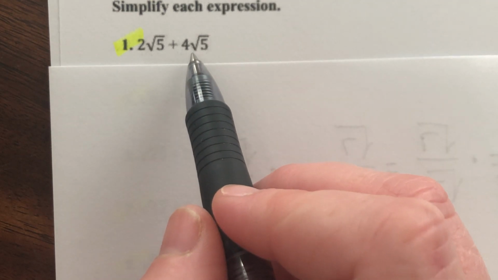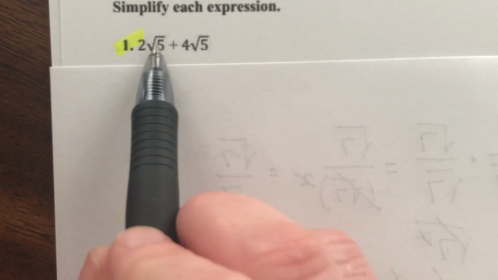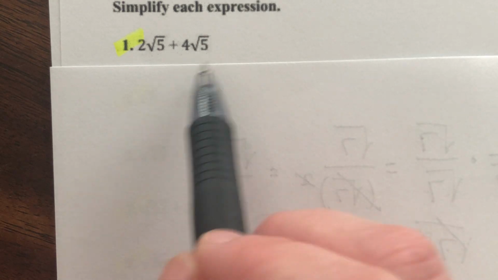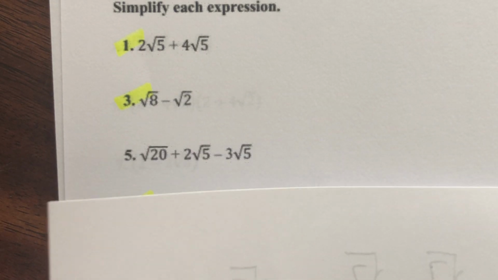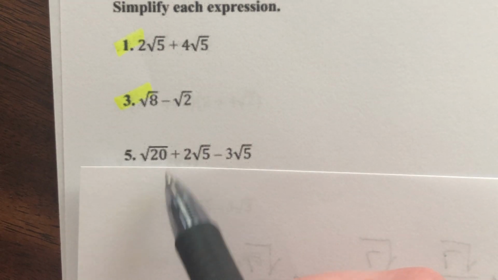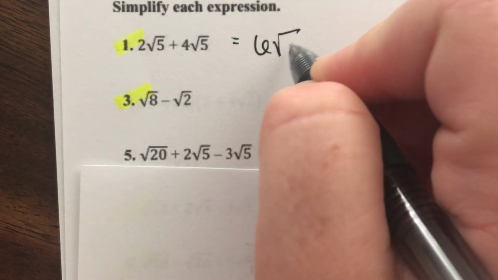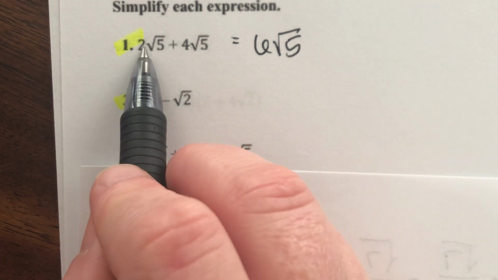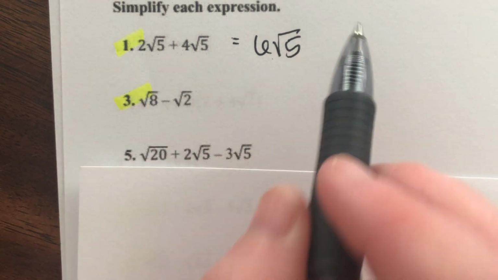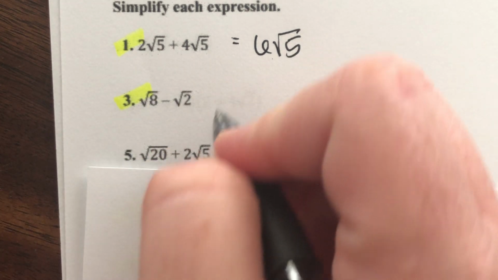Number 1 here. 2 square root of 5 plus 4 square root of 5. They both have the same square root, the same radical. We cannot simplify 5. It's already in simplest form. So we're just going to add the coefficients. 2 plus 4 equals 6. And then we put the square root of 5 behind it. It's just like saying 2x plus 4x equals 6x. Same thing. Okay, next one.